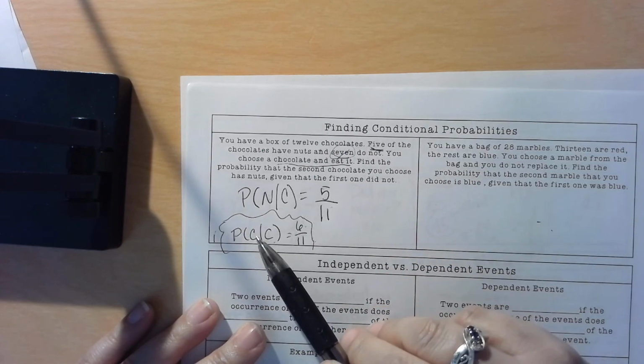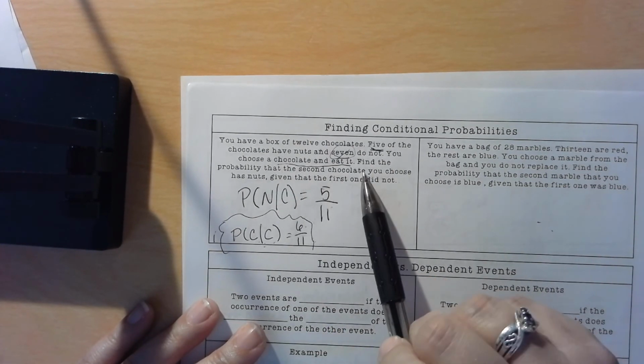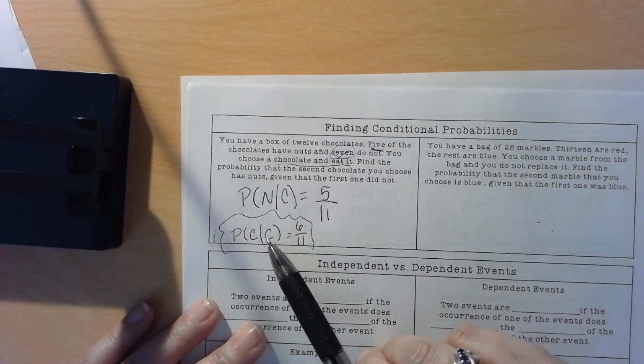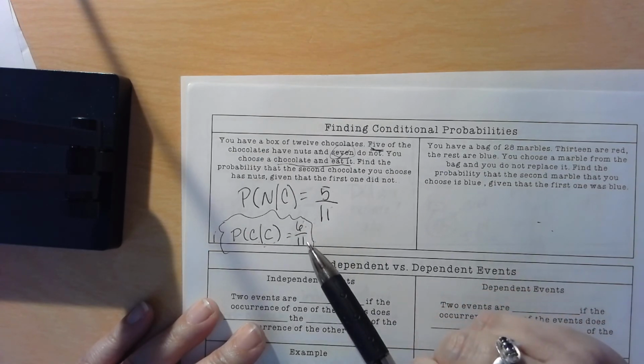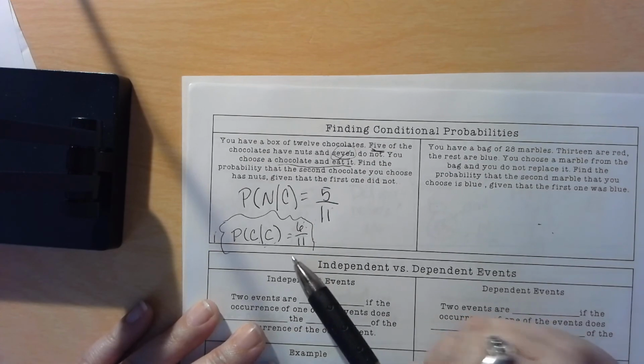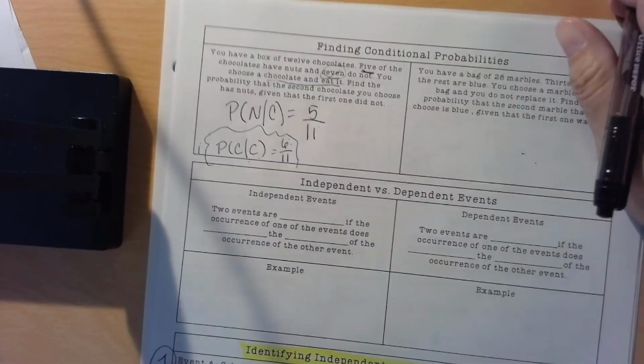If we had done the same kind of question and they'd said a chocolate given another chocolate, then we would have chocolate given chocolate, and that would be 6 because we'd lost one of the chocolates, over 11 because we'd lost one of the candies. I'll let you do the second one.